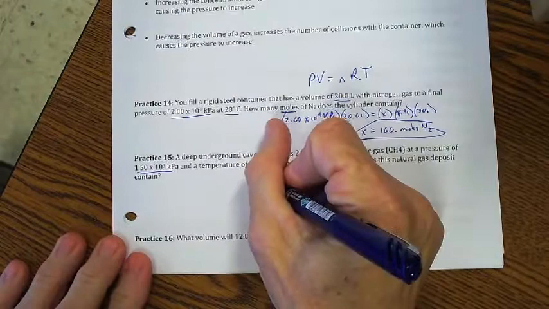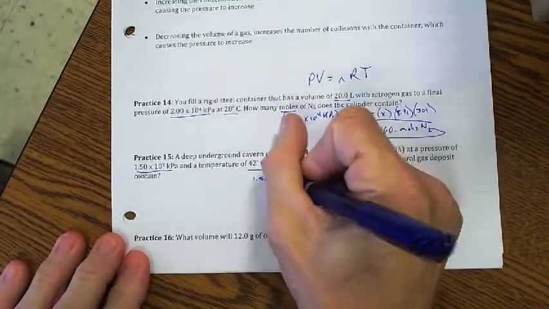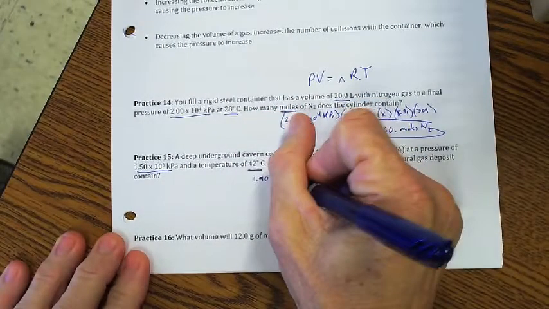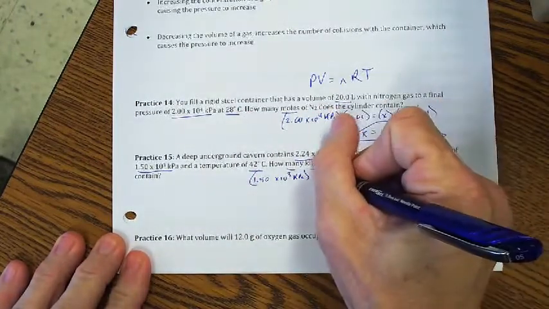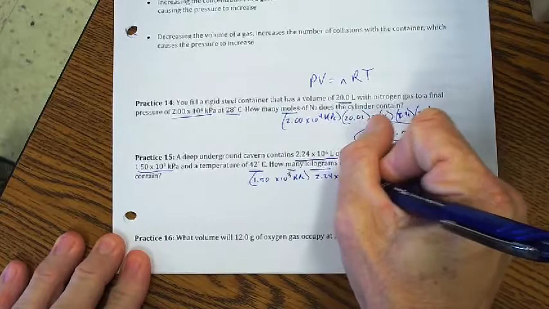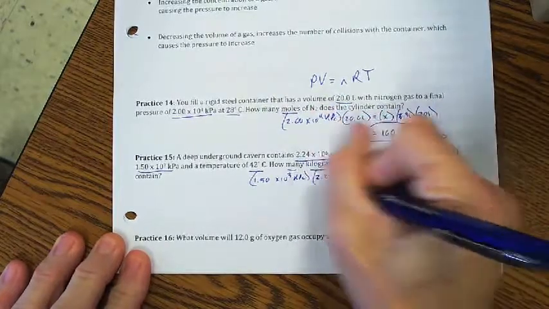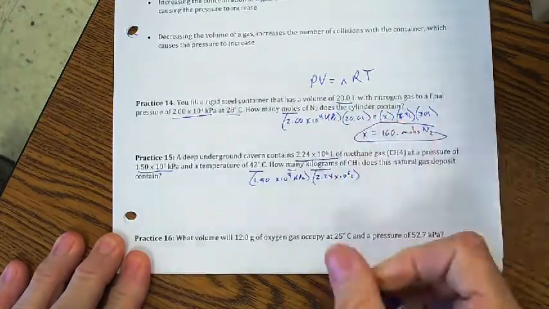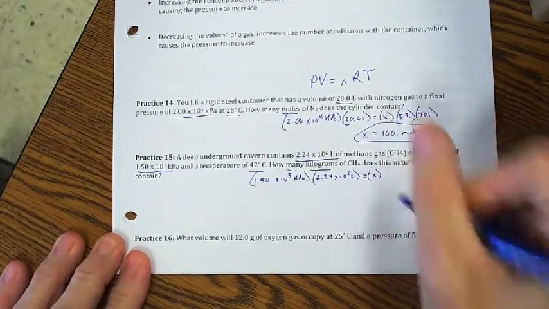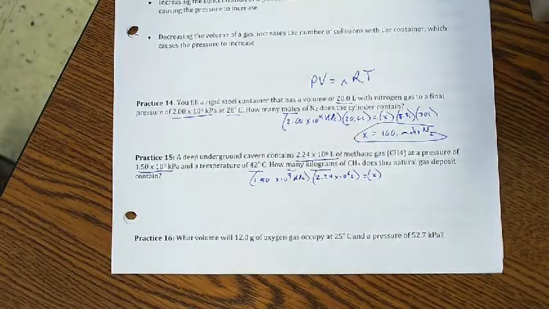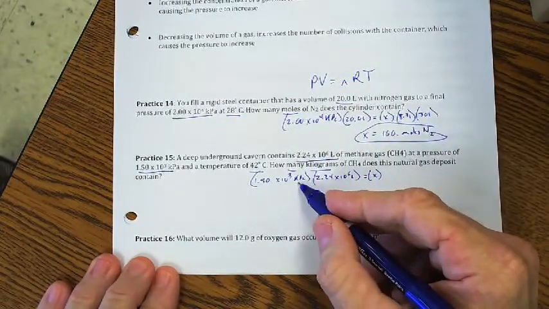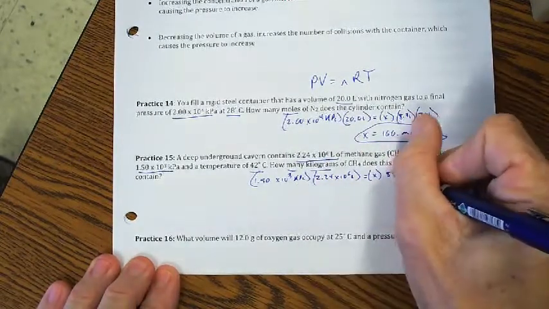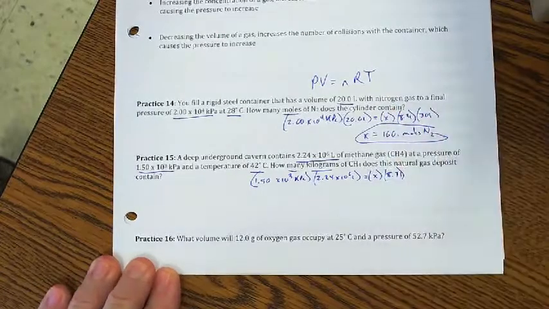So let's plug everything in. 1.50 times 10 to the 3rd kilopascals. And the volume, 2.24 times 10 to the 6 liters. And again, they're asking for kilograms. We're going to go to moles. That's what we can get. That's what n is. Universal gas constant, again, is determined by the fact that pressure is in kilopascals, so it's 8.31.